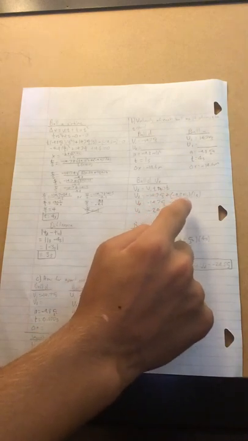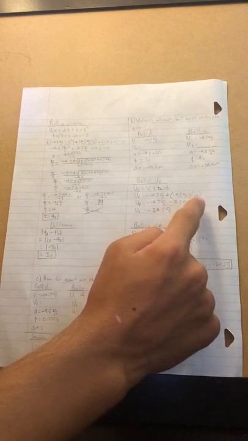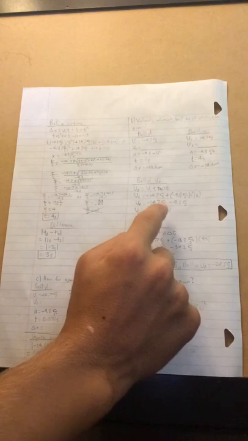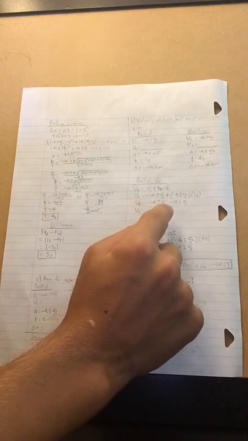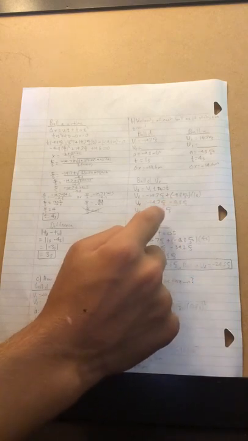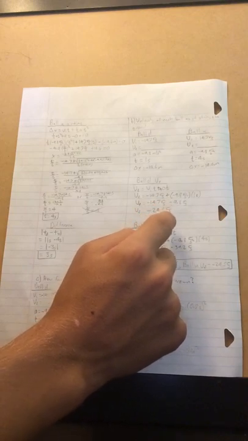This becomes meters over second, like normal, because it's multiplied by 1 second. Then negative 14.7 minus 9.8, so the initial velocity minus gravity, would end up being negative 24.5 meters a second.